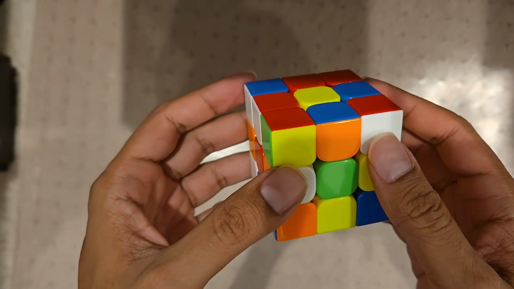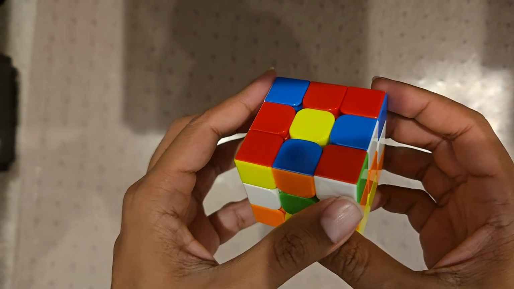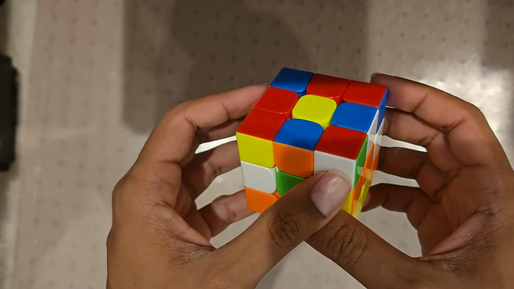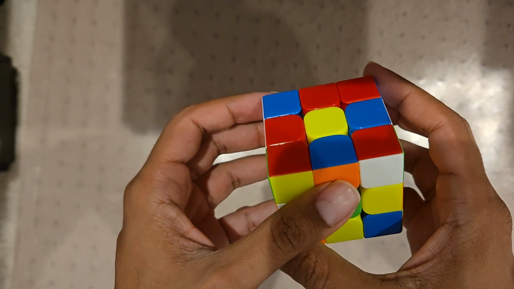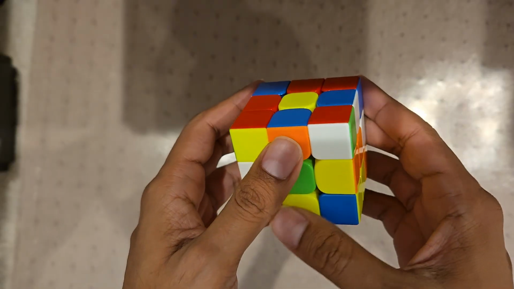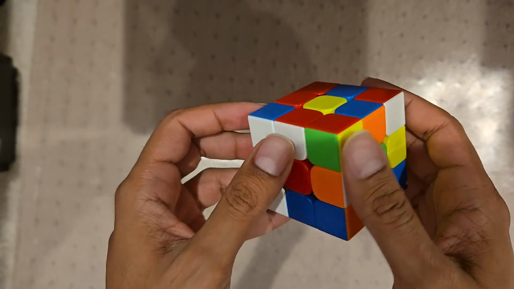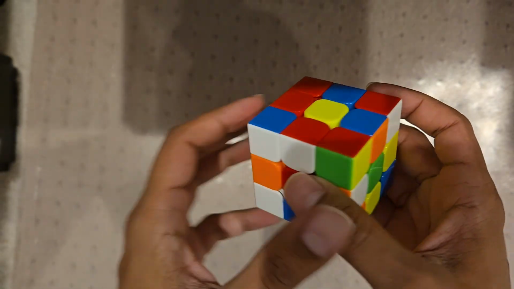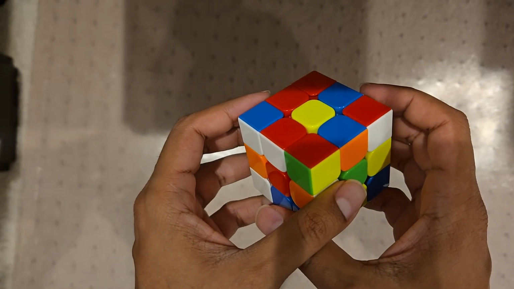Hey guys, today we're going to learn the first step of solving the Rubik's Cube. I'm not going to teach you any algorithms, I'm only going to tell you stories. And if you remember the stories, you'll be able to do the steps. So let's go ahead and start.